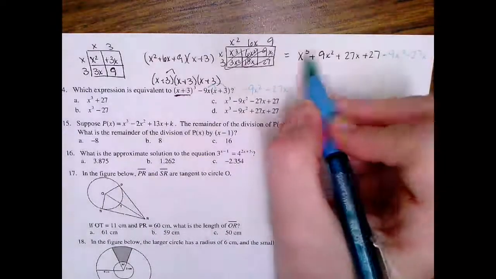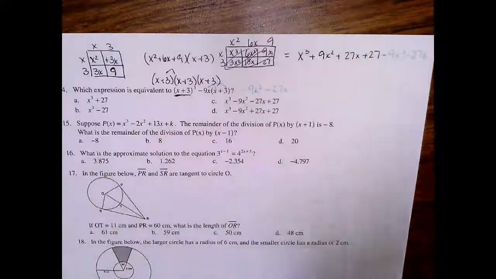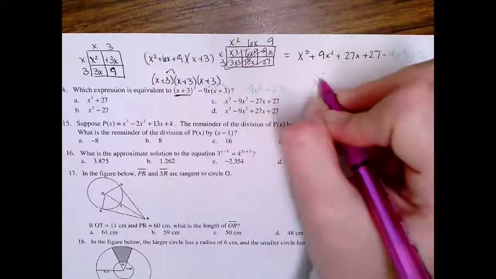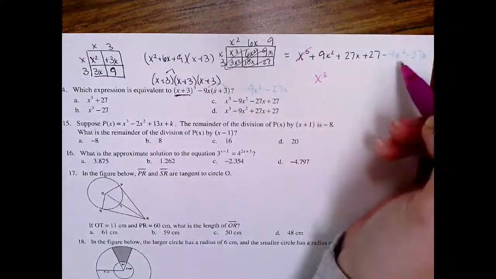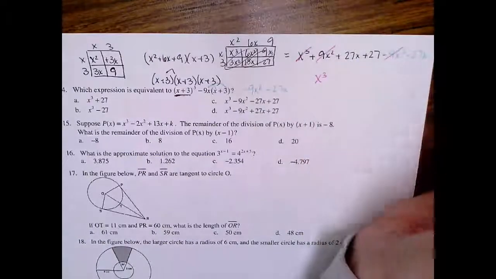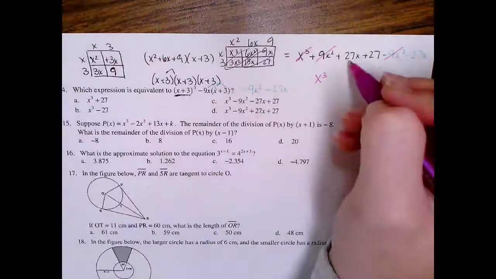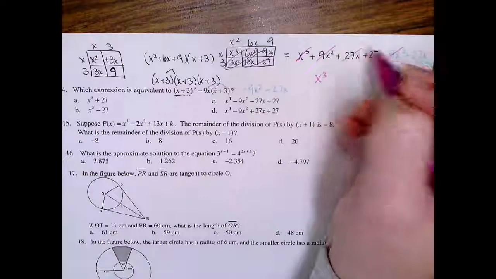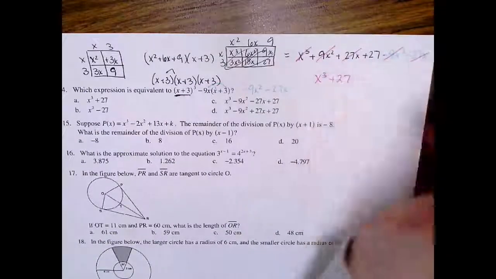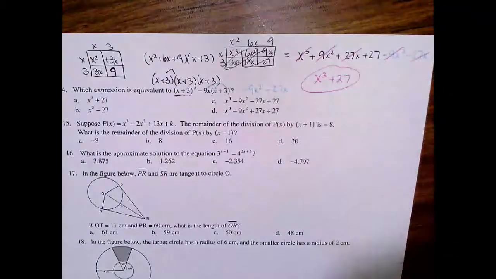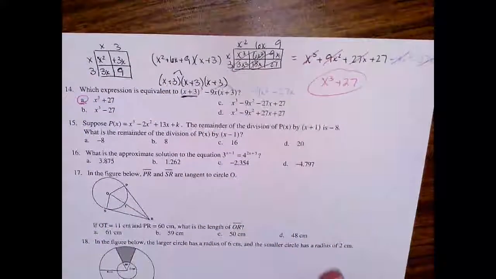Combining like terms to simplify. So x to the third, I only have x to the third, so that's going to come down. Positive 9x squared minus 9x squared means the 9x squared eliminates. Positive 27x minus 27x means the 27x eliminates. And plus 27 is all that's left. So x to the third plus 27 becomes your final answer.